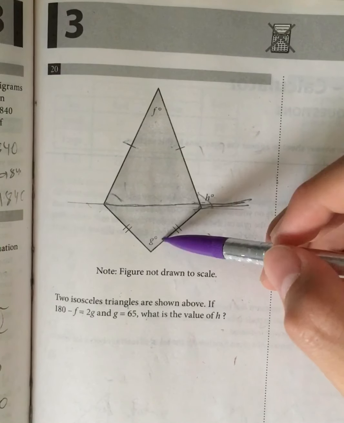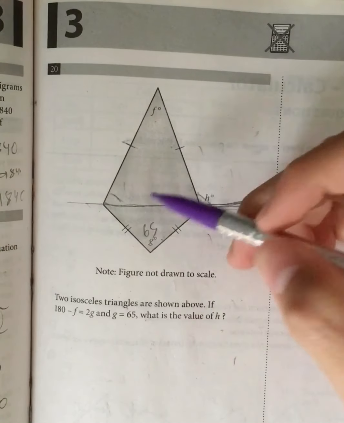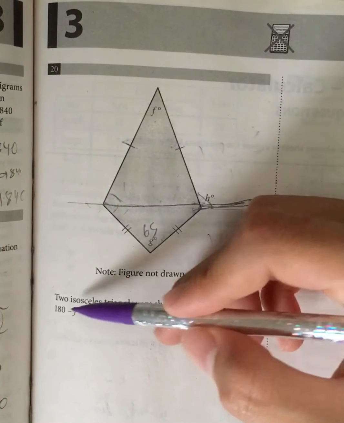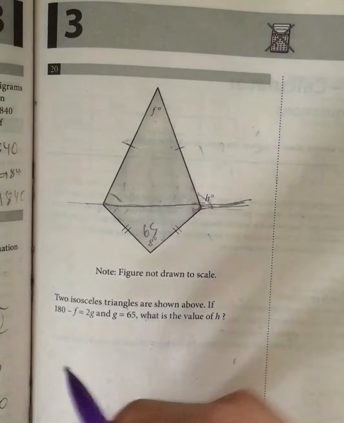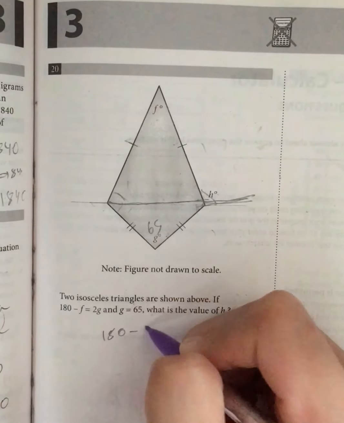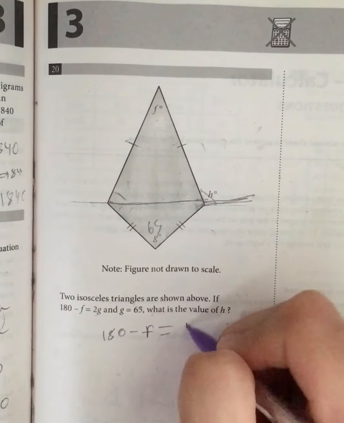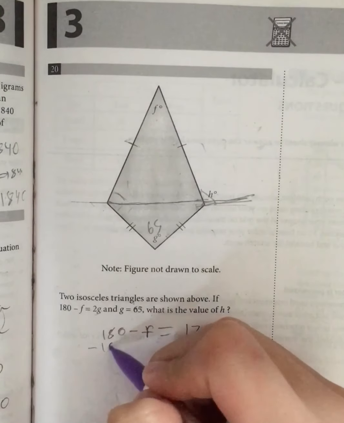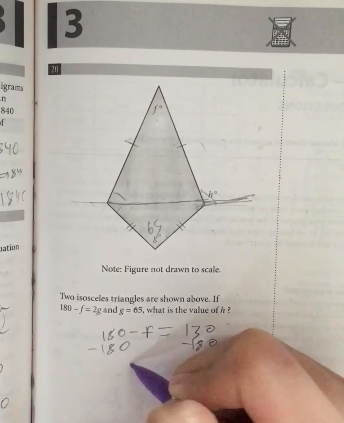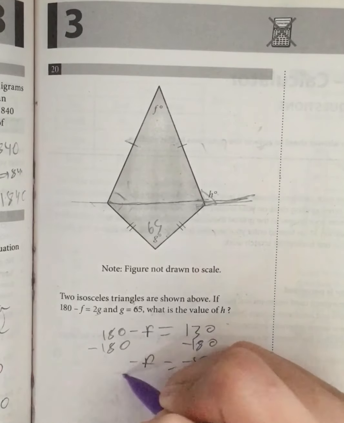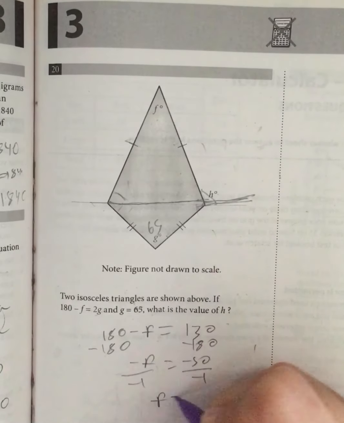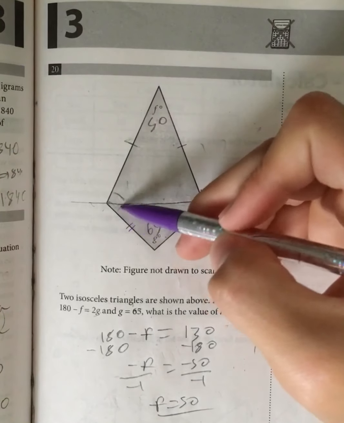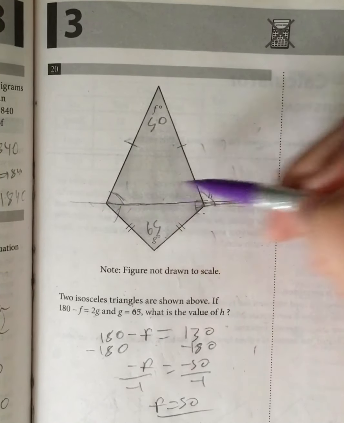So g is equal to 65. And because these two are equal, these two are isosceles, and 180 minus f is equal to 2g. So 180 minus f is equal to 2g, which is 130, right? 65 times 2 is 130. You could subtract 180 on both sides. Gives us negative f is equal to negative 50. Multiply both sides by negative 1, giving us f is equal to 50. So f is equal to 50, and because we have two isosceles triangles, these two angles are equal, as well as these two angles.